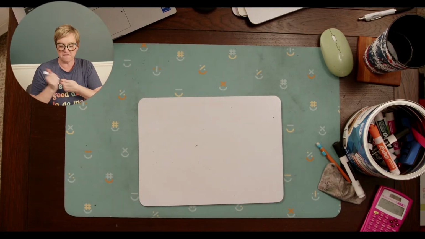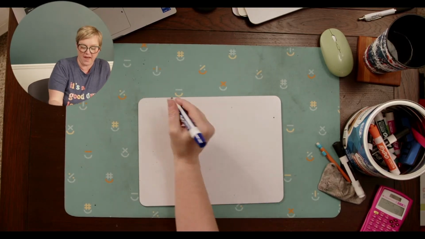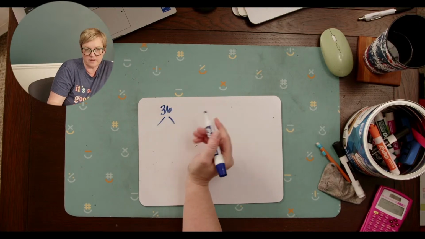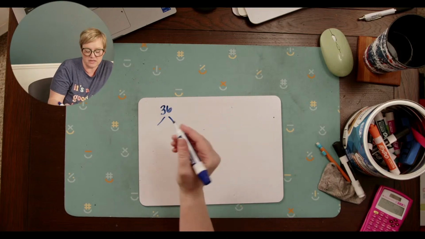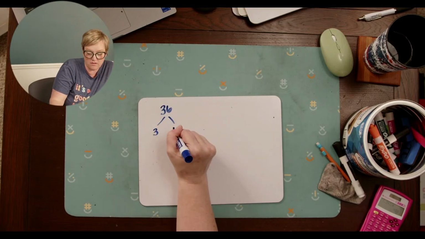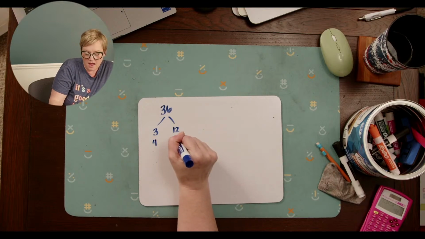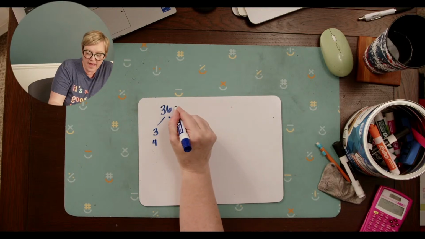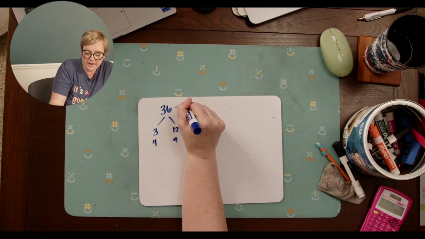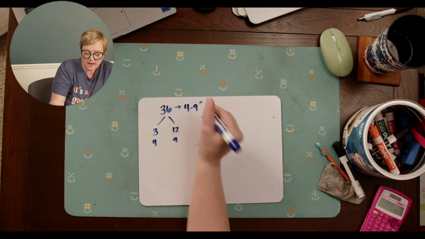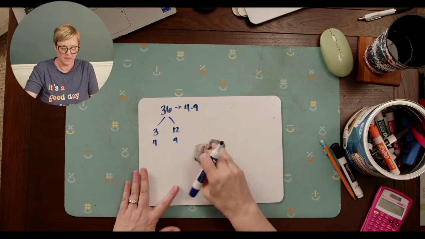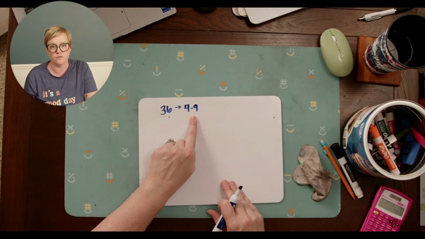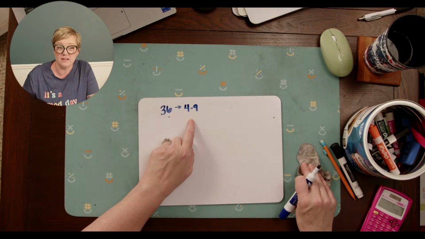When you are factoring something, like if I were factoring 36, I would be listing out all the factors of 36, right? So that could be 3 and 12, that could be 4 and 9, that could be 1 and 36, 2 and 18, all of those things. Factoring means that you are writing something as a multiplication problem. So factoring 36 could be rewriting it as 4 times 9. This can be really helpful in a lot of different ways.